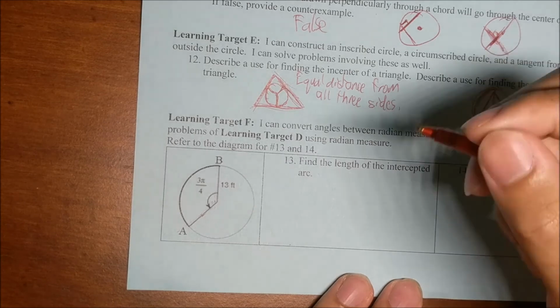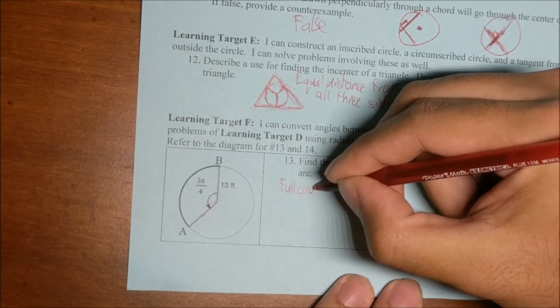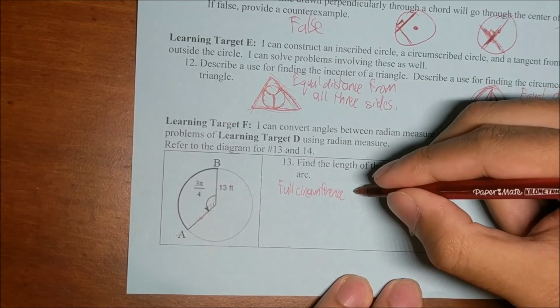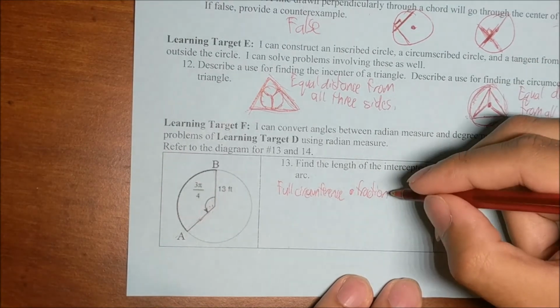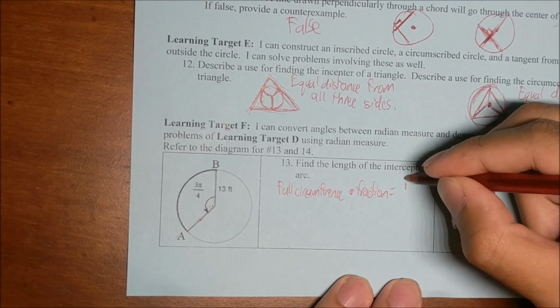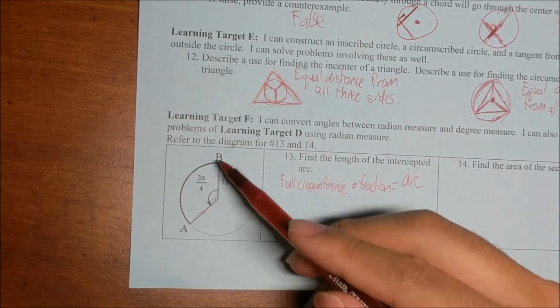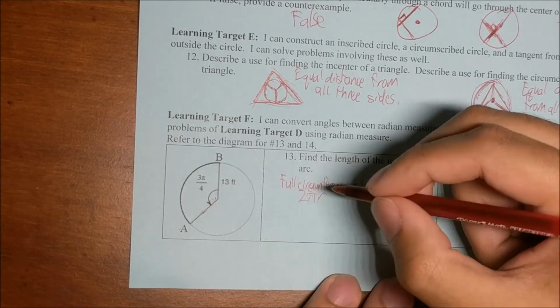Okay, so our general strategy has been find the full circumference and multiply it by the fraction of the circle we actually have, and that gives us the partial arc. Okay, so in this case, the full circumference would be 2 pi r. In this case, r is 13.